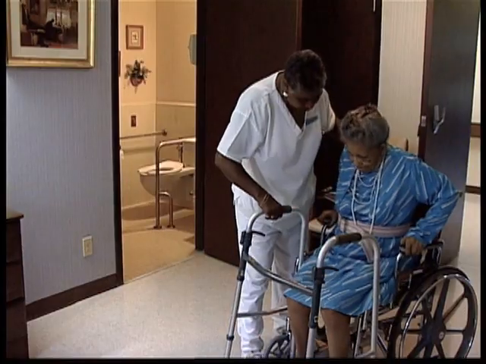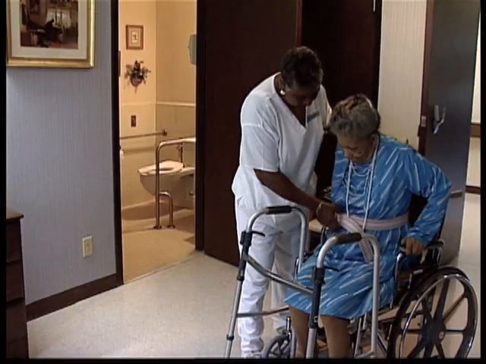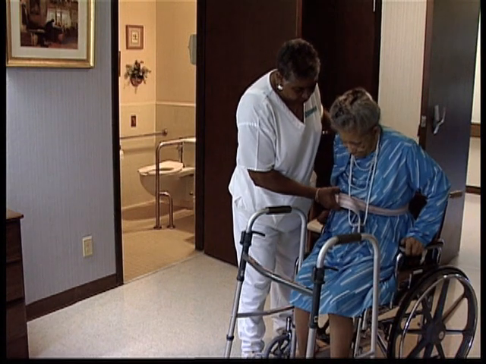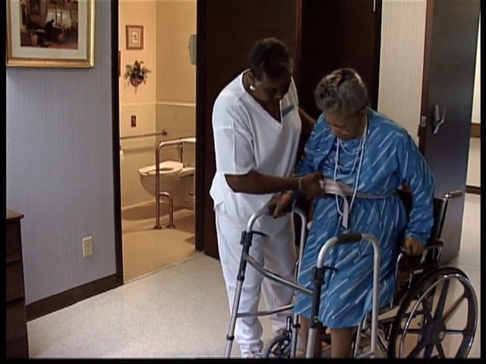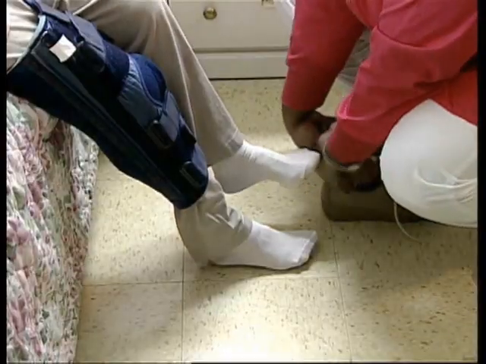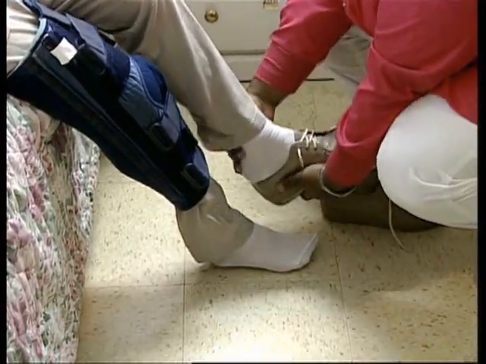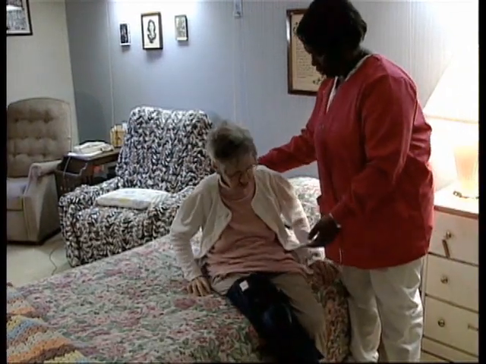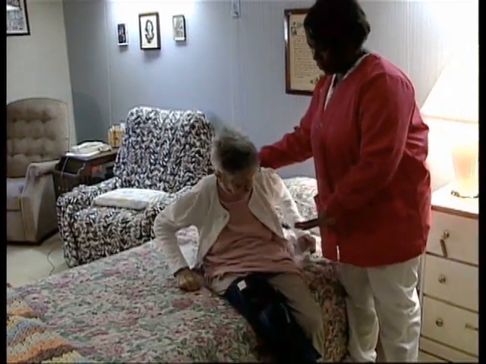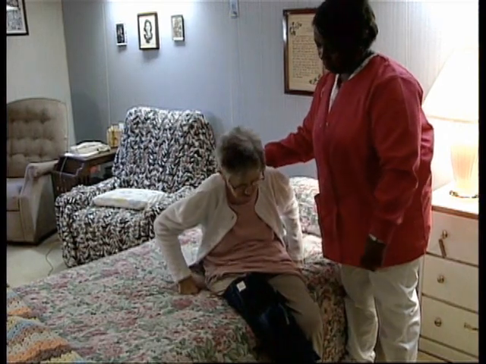If the resident is able to assist you, then instruct the person on what he or she can do to help. An example is asking residents to stand or lower themselves. It is important to remember that if the resident has a weaker leg due to a condition such as a stroke or fractured hip, he or she should always lead with the strong leg during transfers.